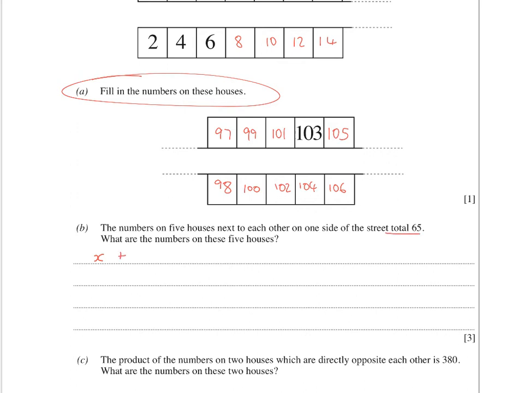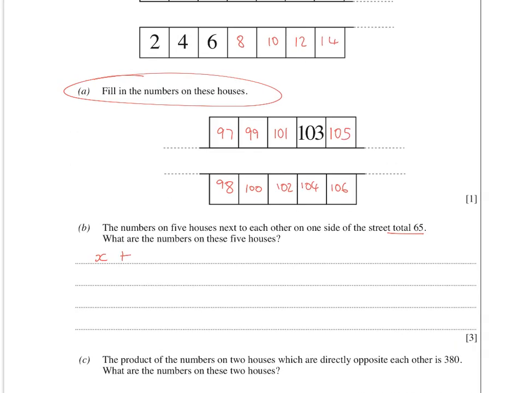Now, the number next to it, again, I don't know what that is, but in comparison to the last one, it was that number added 2. So this would be x add 2. Okay? Then the next one would be x add 4, and then x add 6, and then x add 8. That's how I do it personally. So 1, 2, 3, 4, 5 houses. And then they just keep on going up in 2.